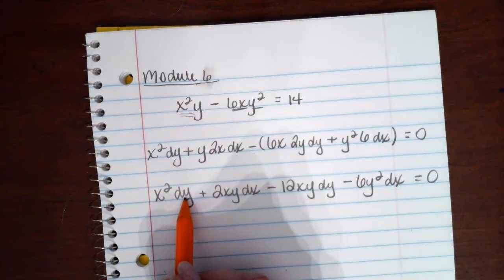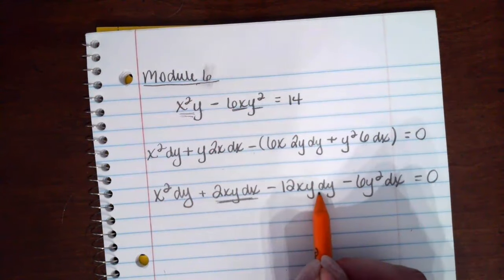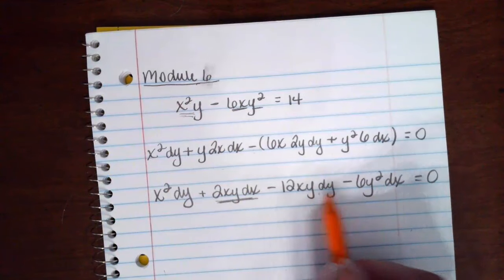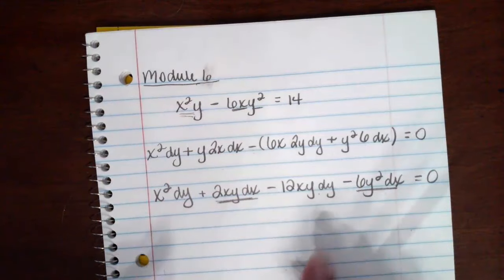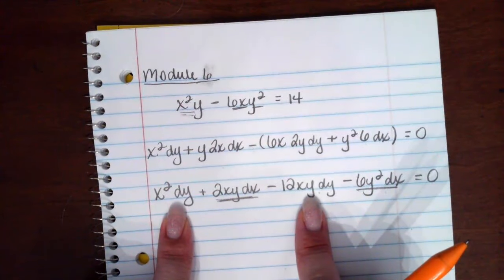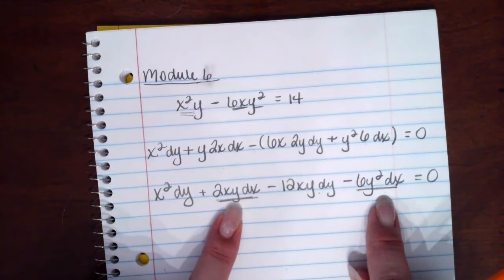So this has a dy, it's going to stay. This has a dx, it's going to go. This has a dy, so it stays. This has a dx, so it's going to go. Okay, so these two stay on the left because they have dy's. These two are going to the right because they have dx's. So how do I do that to both sides?